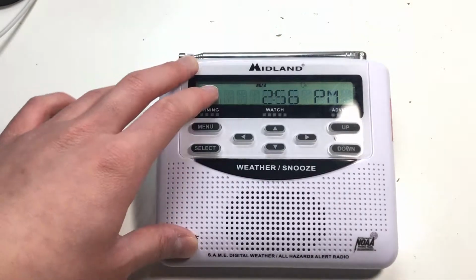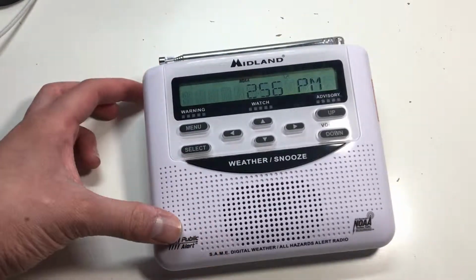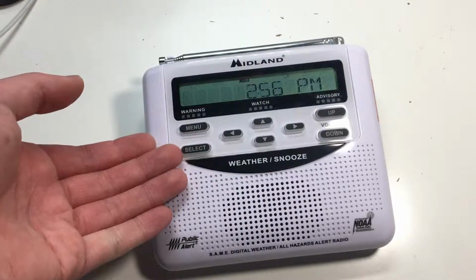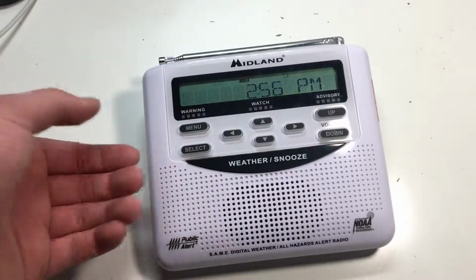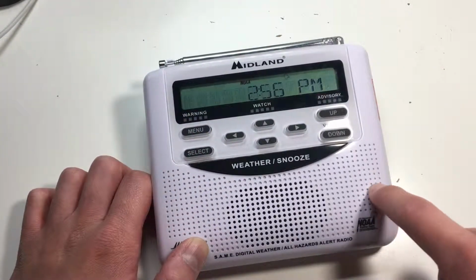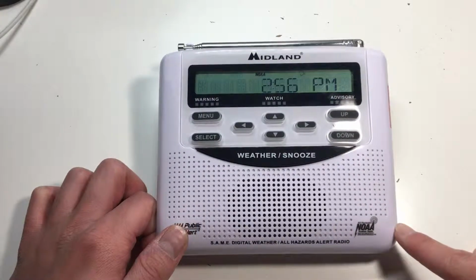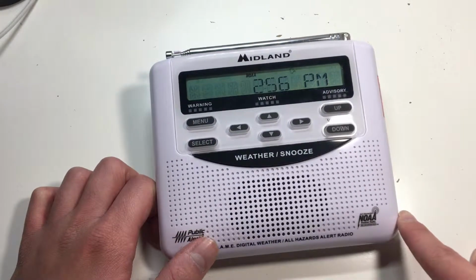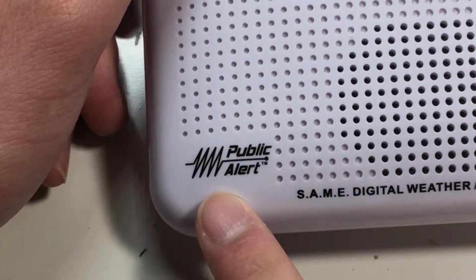So as you can see, this was really easy to set up. It's essentially just a plug-and-play system. With just a few programming steps, it will actually ask you a few questions when you start programming it, which is basically the stuff from the menu. But other than that, it's really easy to program, and that's what I like about this radio. It's really easy to set up and use. It's user-friendly. If you look on the bottom left corner, you'll notice that it has a public alert symbol.